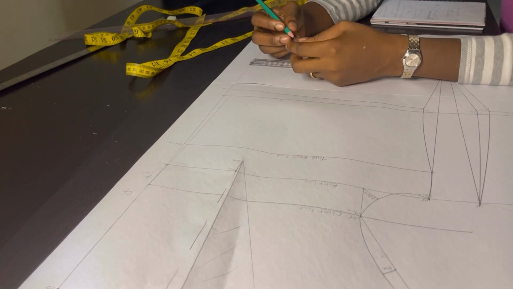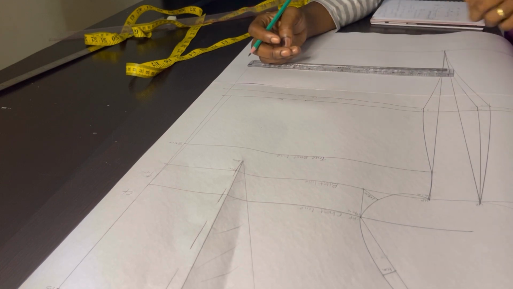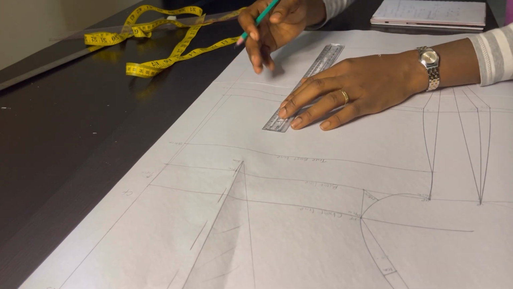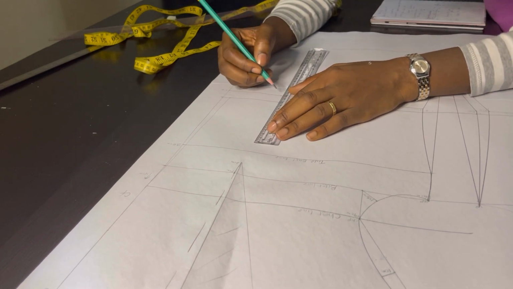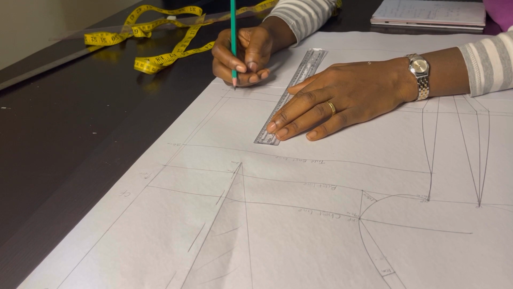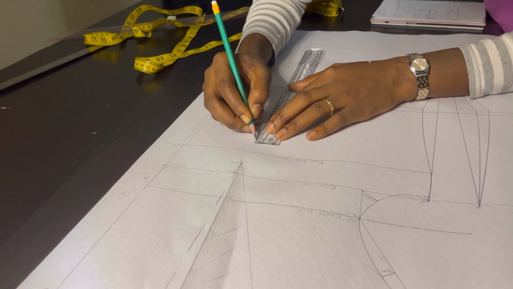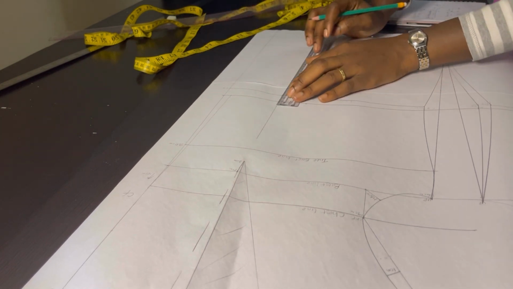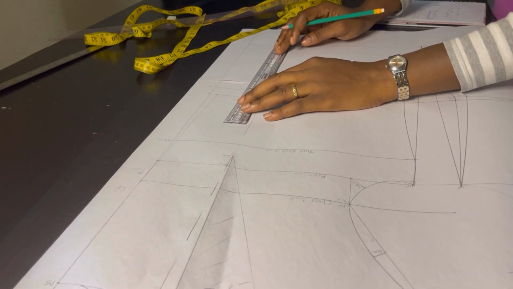For this front dart, the above length of the front dart line is 13 cm, and for the lower it is 15 cm.